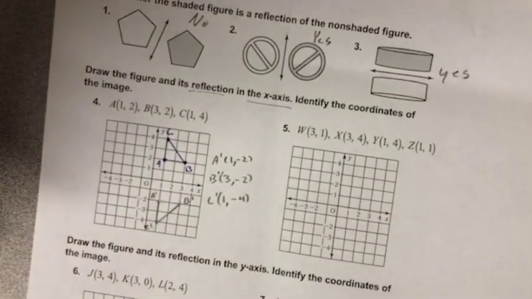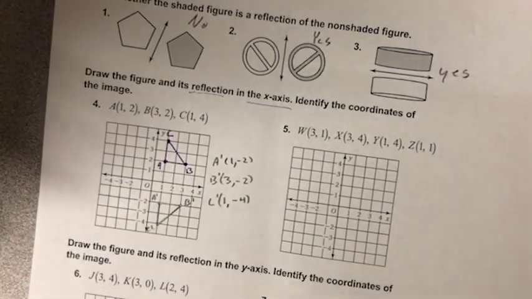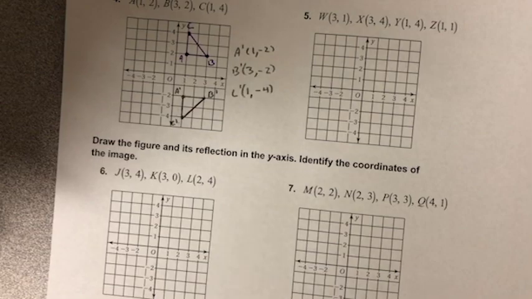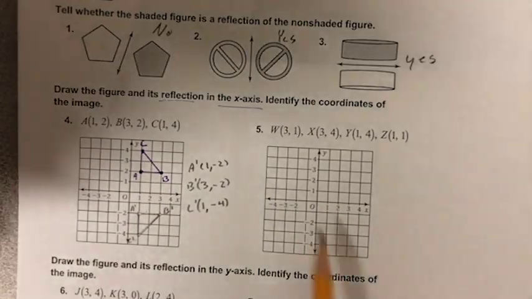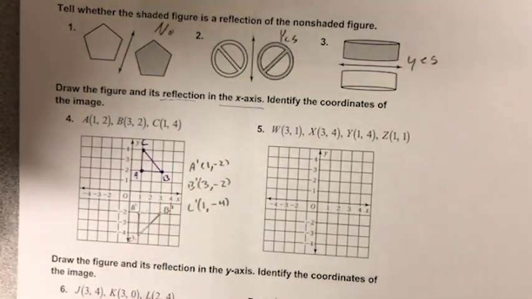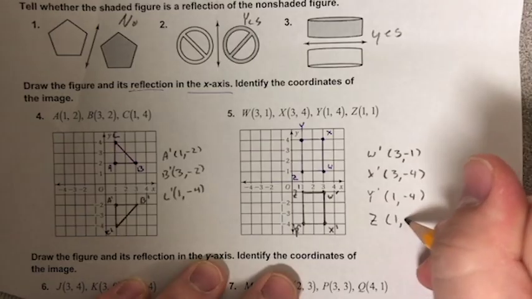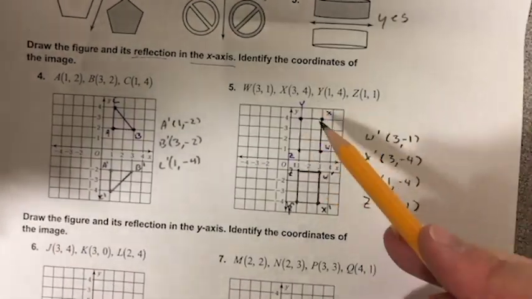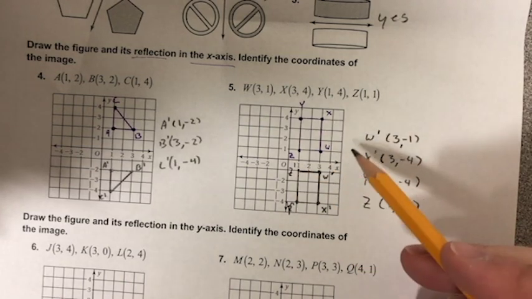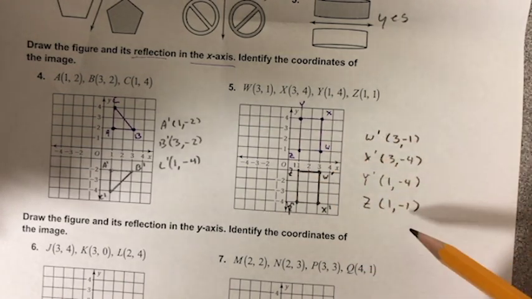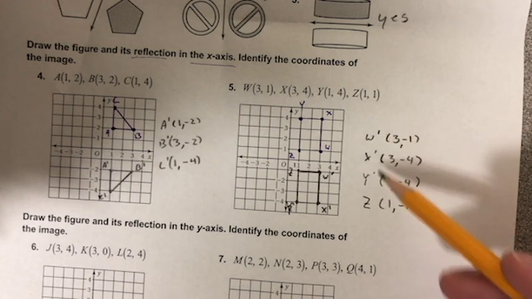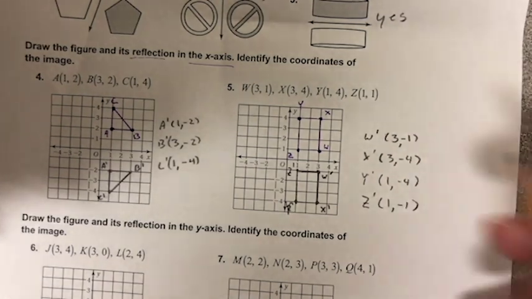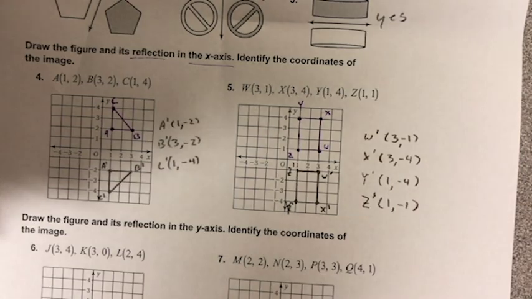All right. Now, let's look at number 6. Actually, no, let's do this. Why don't you try 5 on your own? Remember, you're reflecting in the x-axis. All right, so when you got this, here is my original picture, and this would be my reflection, and here are my points for my W prime, X prime, Y prime, and Z prime. Double check yourself, and if you got any questions, you know how to find me.